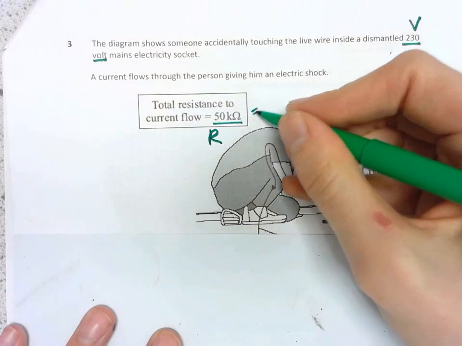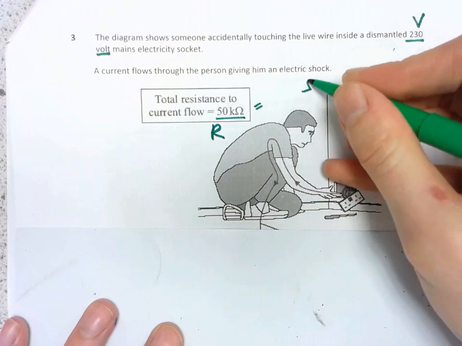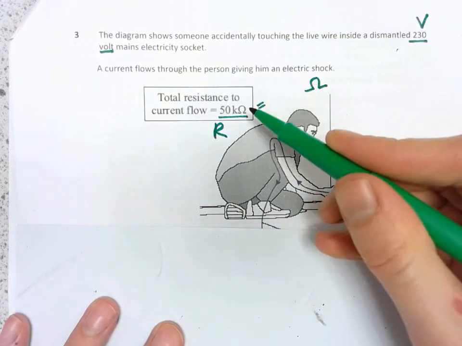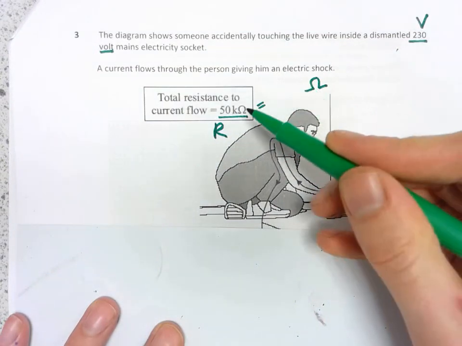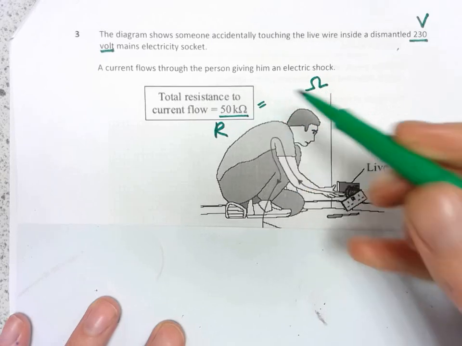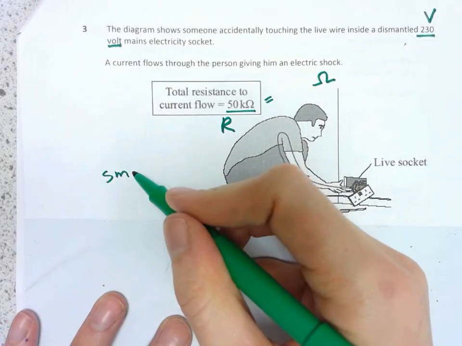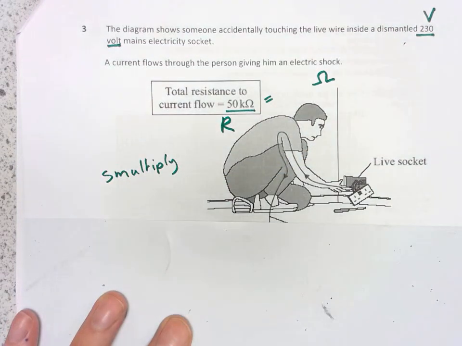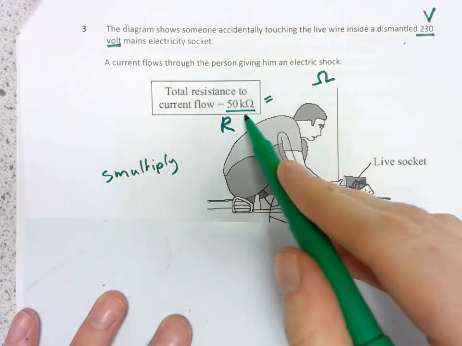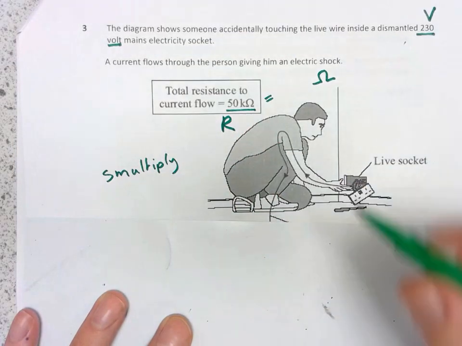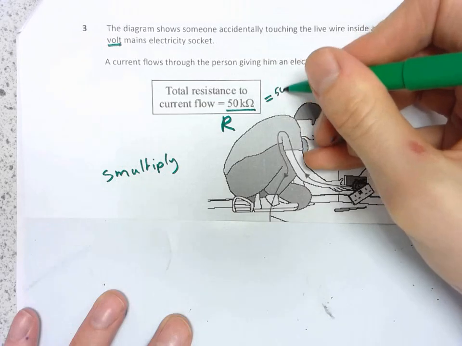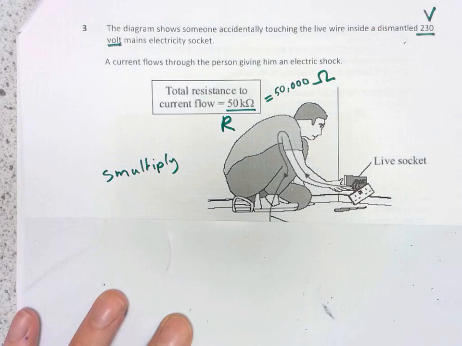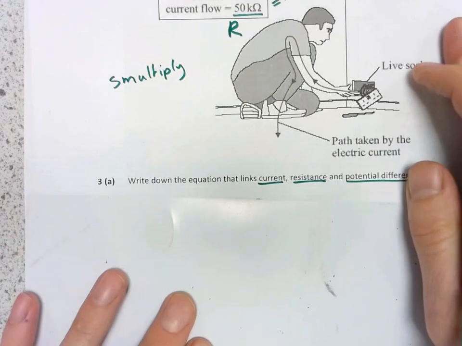Now while I'm doing this, I'm just going to try and write this resistance in ohms. If I go from kilo ohms to ohms, I'm getting smaller, and kilo means 1,000. If I'm getting smaller, I need to multiply. So 50 kilo ohms is going to be 50,000 ohms.